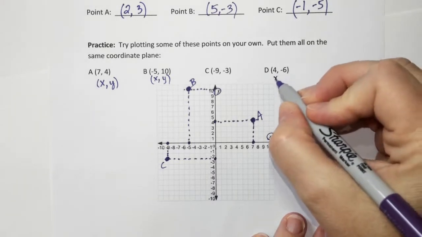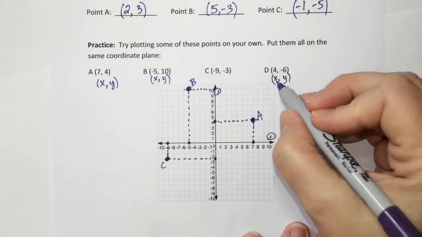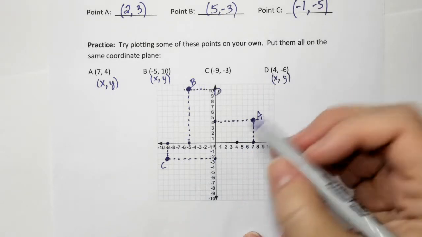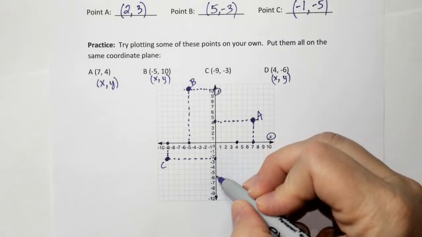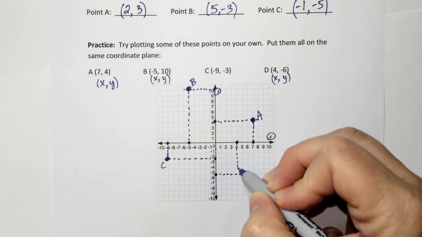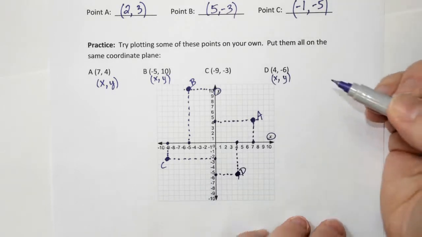So I hope you remembered that the points are shown x comma y like that. When x is 4, it would be right here. When y is -6, it would be here. And where do they intersect? Right there. That is point D.